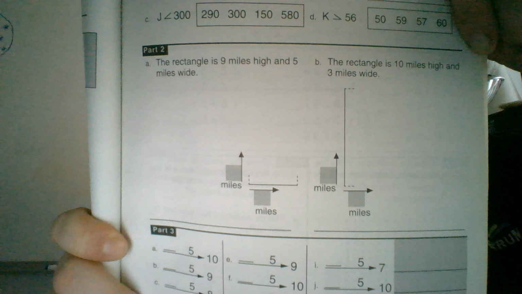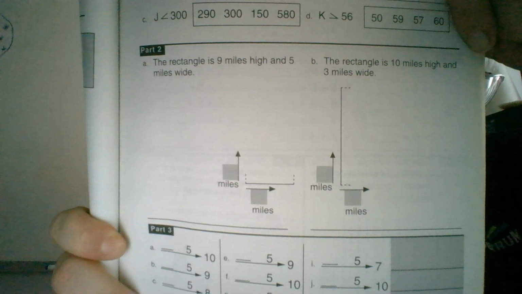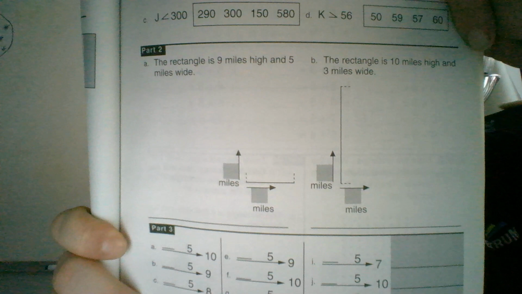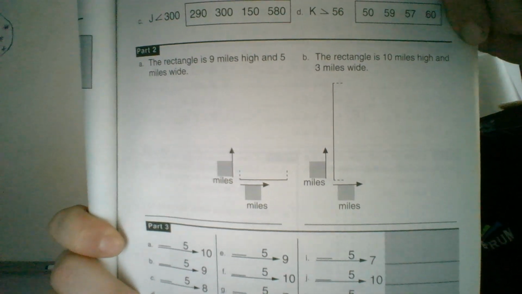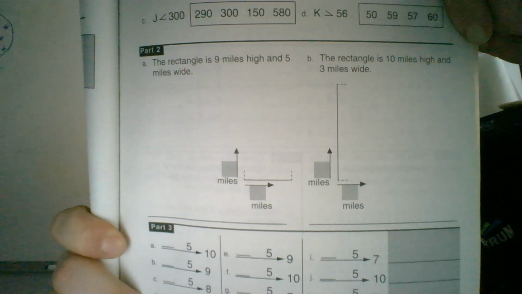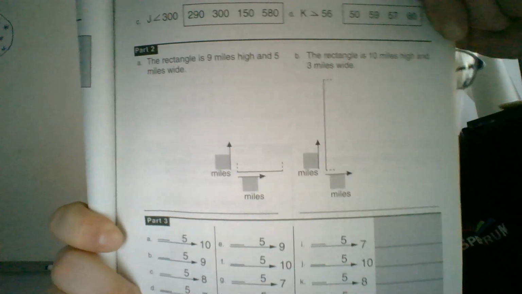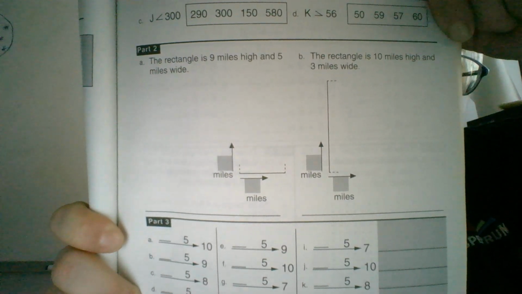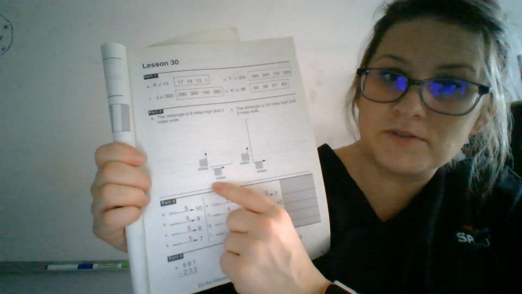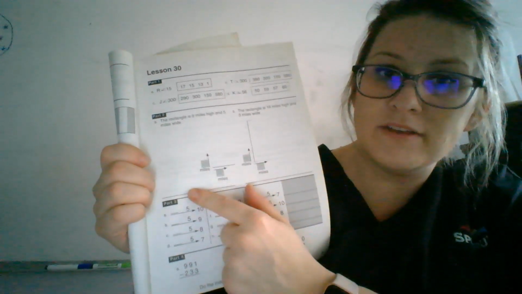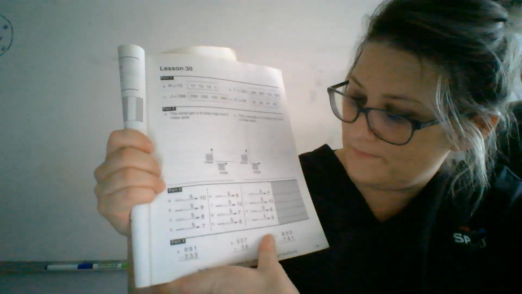Read each description. Put the numbers on the arrows, then complete each rectangle. Don't make silly rectangles. If the rectangle is higher than it is wide, make sure your picture shows it is higher than it is wide. When you finish both rectangles, we're going to turn it in and submit it. So, the rectangle is 9 miles high and 5 miles wide. So I'm going to put my 9 here and my 5 here. And down here, I'm going to write 9 times 5. You finish your rectangle, and then you write your multiplication sentence.